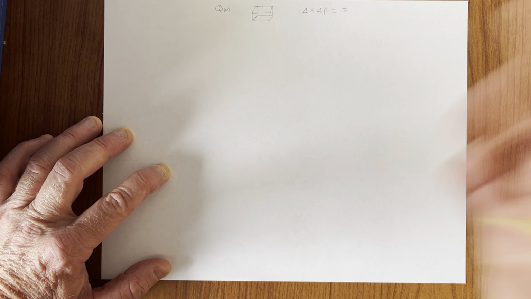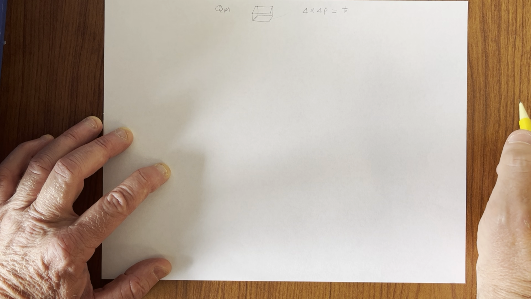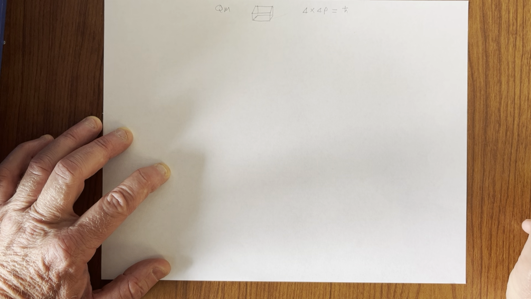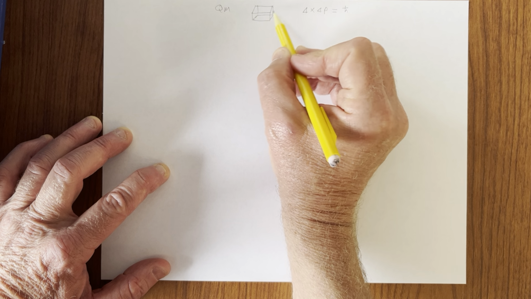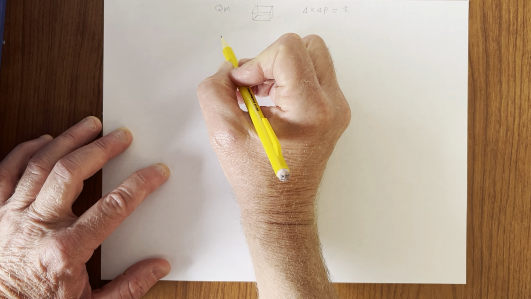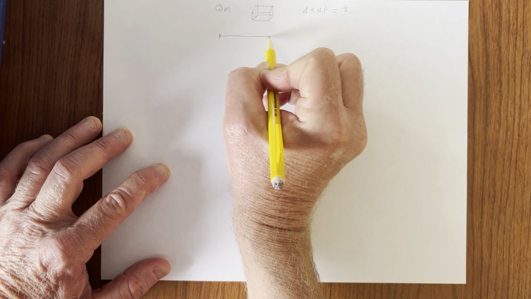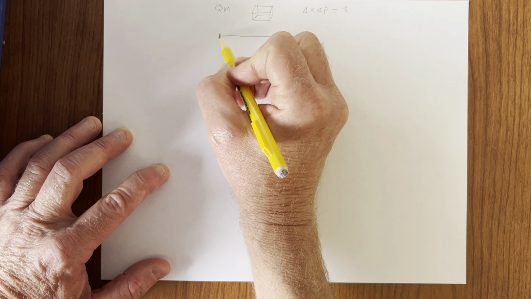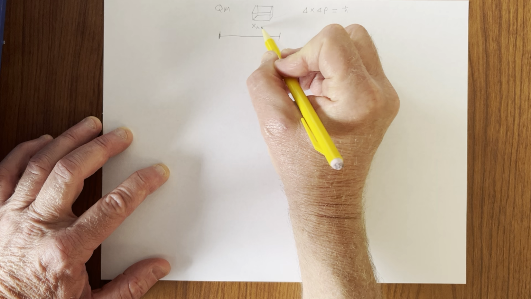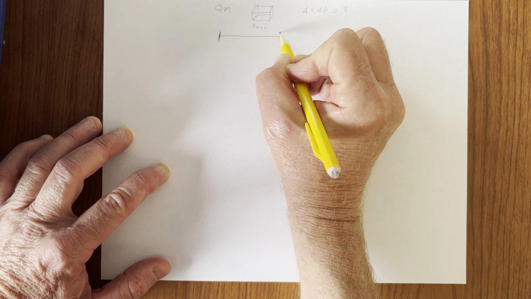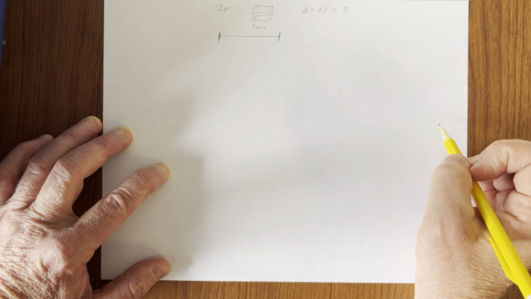It's h bar over 2 pi, but it's basically h bar. So we have some number, and let's take advantage of this to be able to count states, right? So in other words, if we have a particle in a one-dimensional system, so let's say some length x or x max, right? So that's the total length of the region where the box can live in this one-dimensional universe.